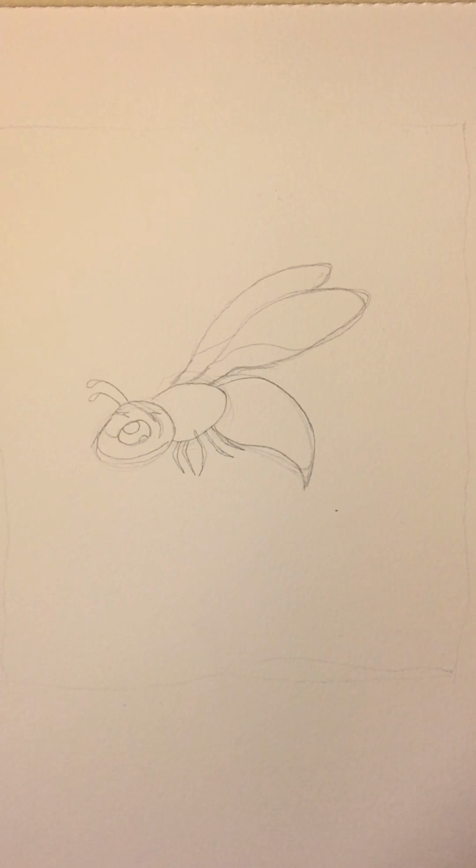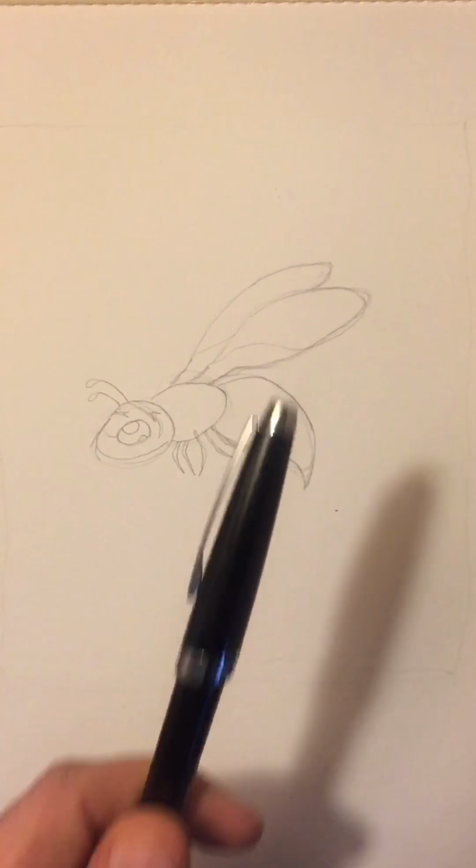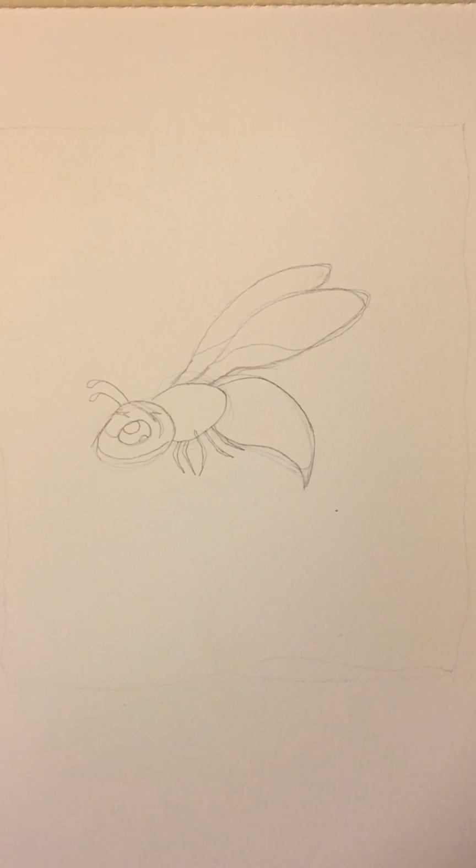And basically, that's the wasp. Very easy, as you can see, not very complicated. It's fun to do, and all we have to do now is use my favorite pen, which is the fountain pen, and we're gonna go over the picture.